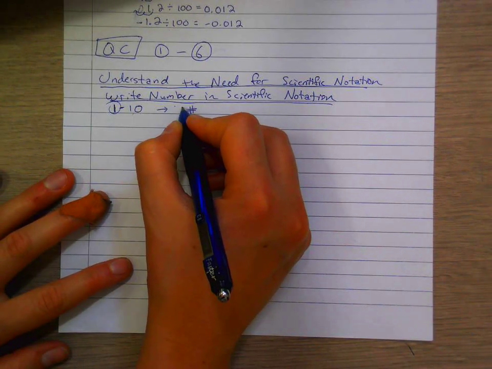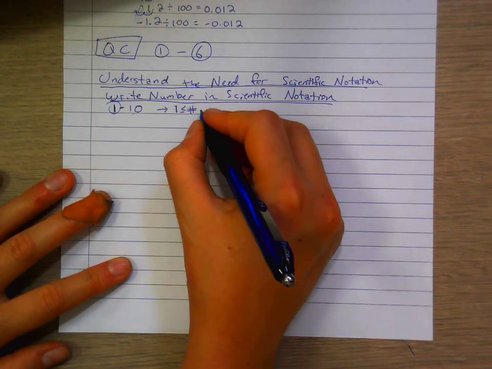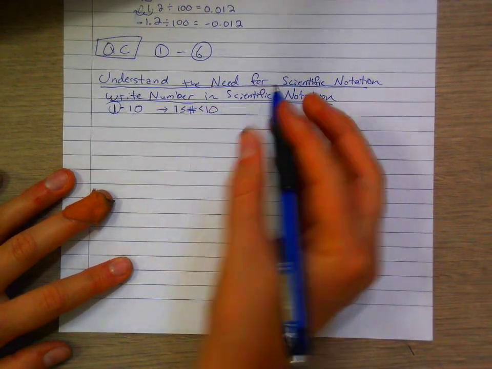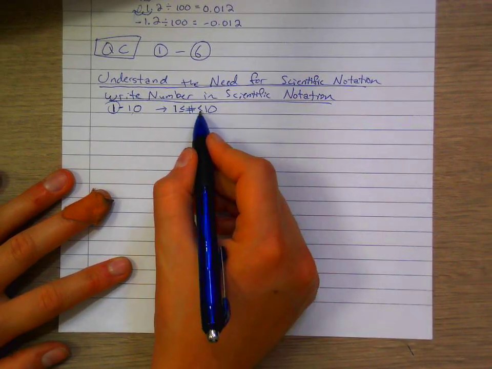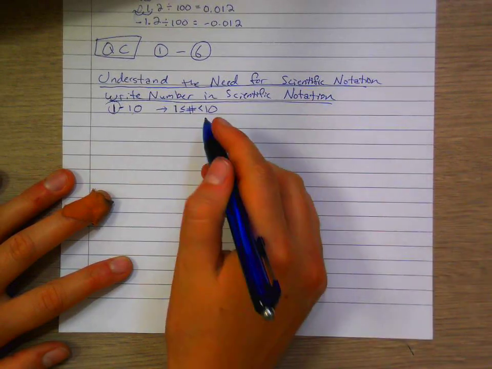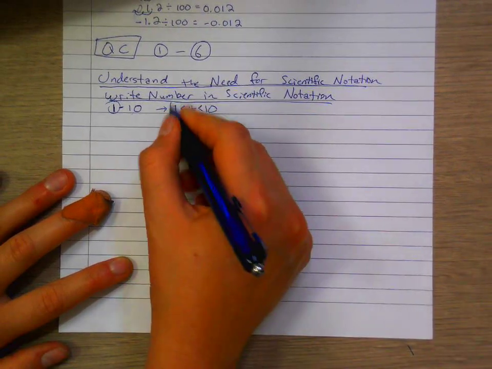greater than or equal to 1, and it can be less than 10. So it cannot equal 10, but it can be less than 10. So it could be 9.9999999, but it could not be 10. It could be 1 or anything above that. Okay? These are the numbers that we can use.